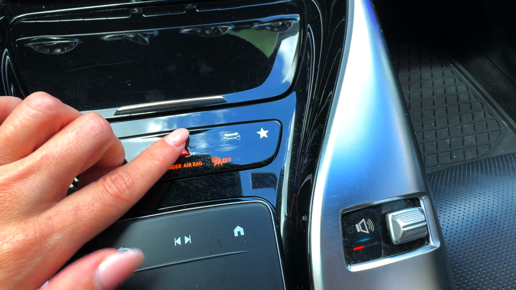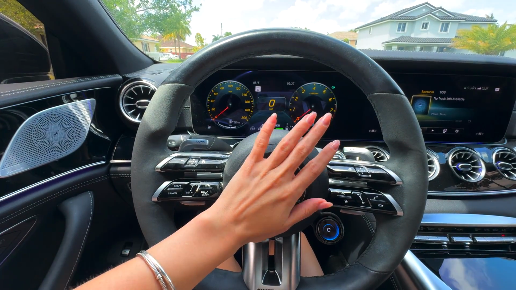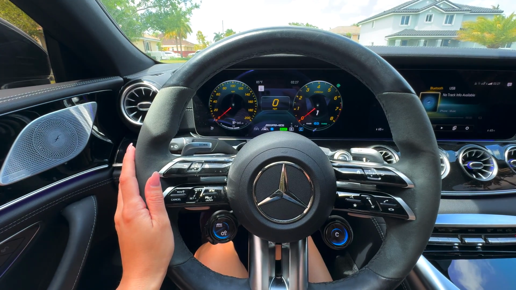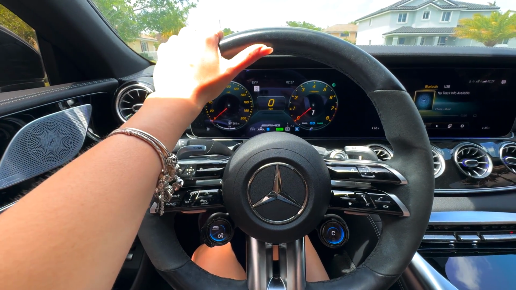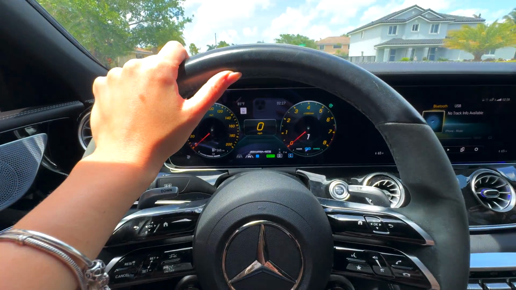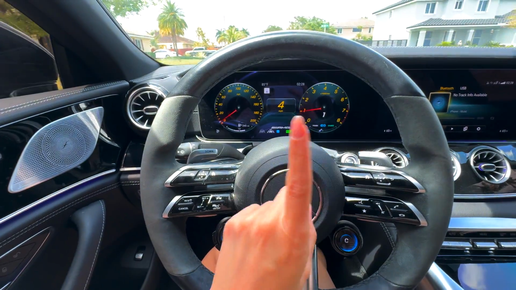Now, how to use the horn. So let's talk about the horn. It's there to get attention when it's really necessary. So think safety, not frustration. Give a quick beep to alert other drivers or pedestrians if they're not aware of your presence.